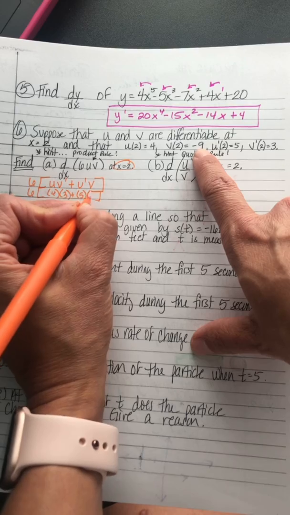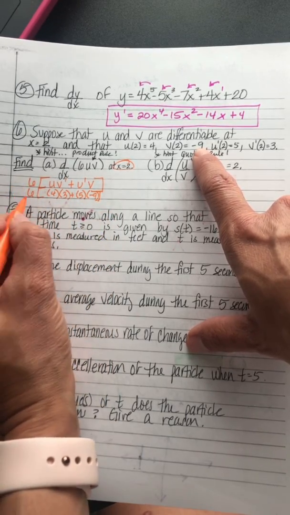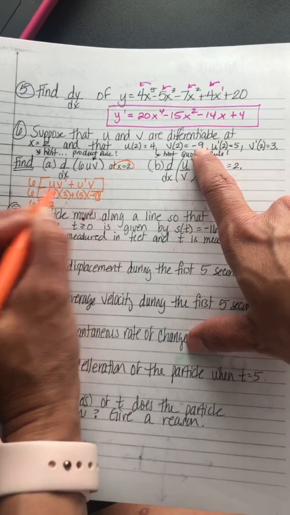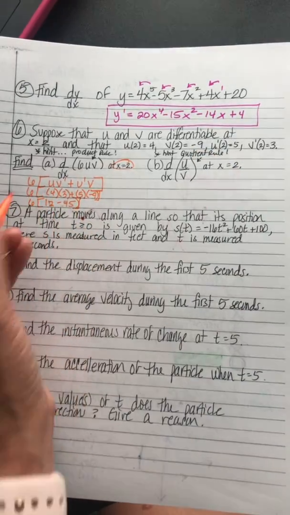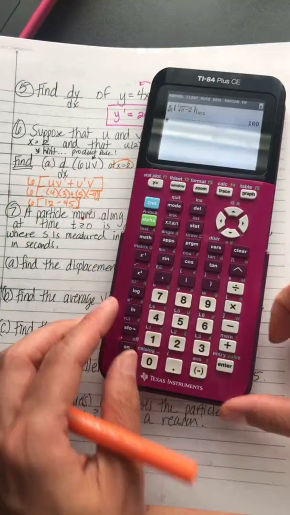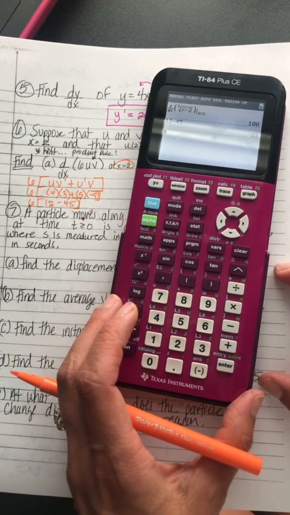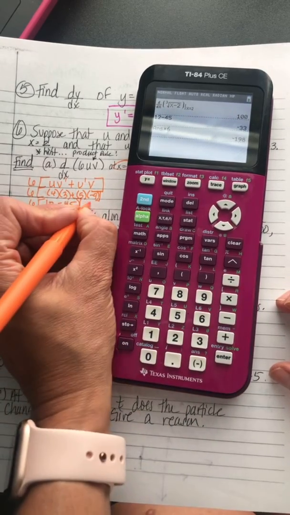And v is negative 9. So we have 6 times, 4 times 3 is 12. 5 times negative 9 is negative 45. 12 minus 45 is negative 33. Multiply that by 6, and we get negative 198.